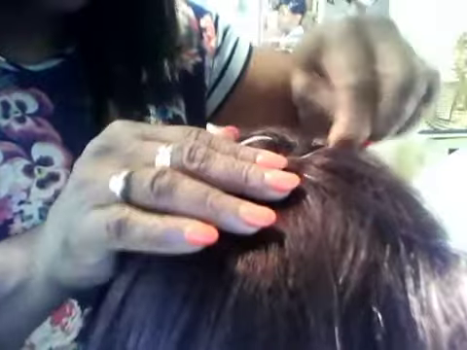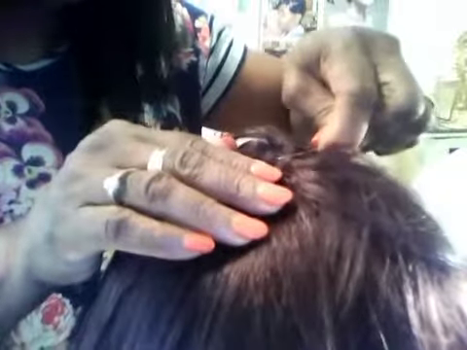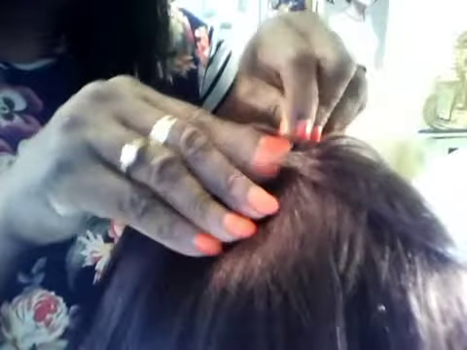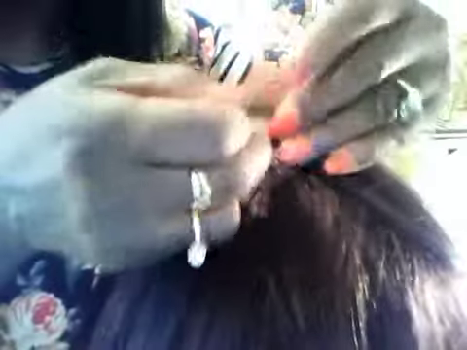I'm going to have to try and pull this up a little bit. Again, you notice I'm trying to make sure it stays tight. I'm going to do that double because I don't want it to move.